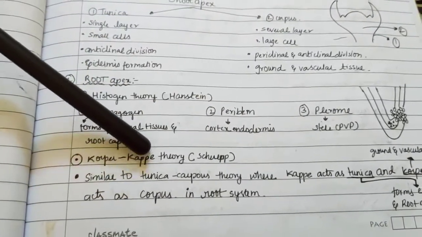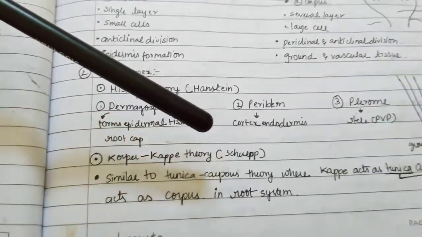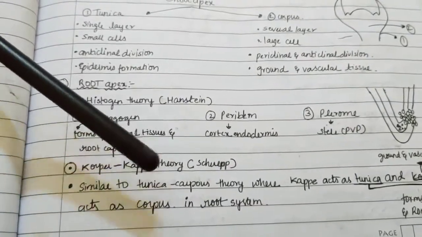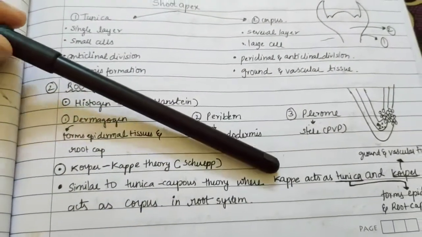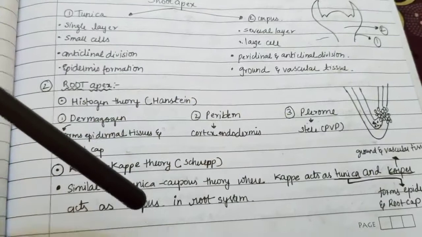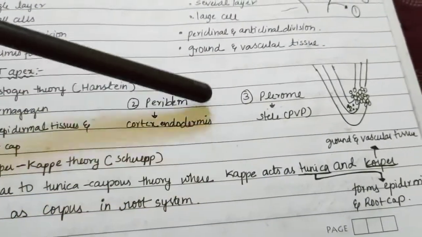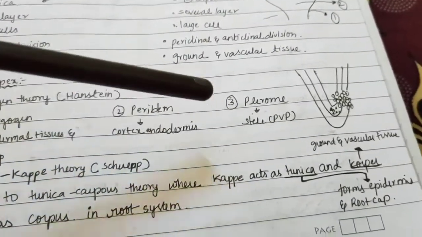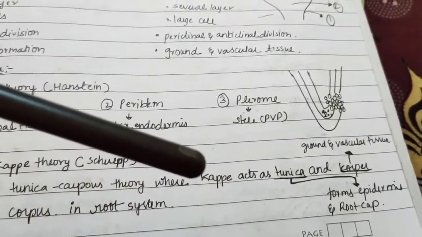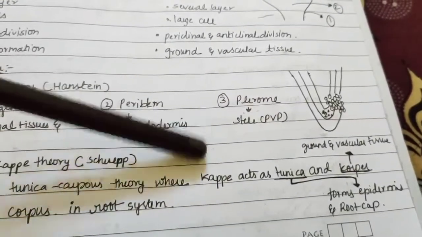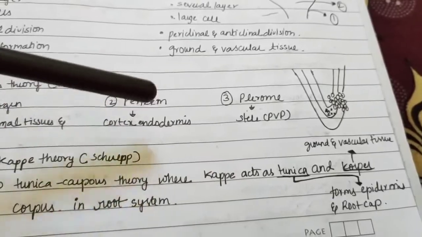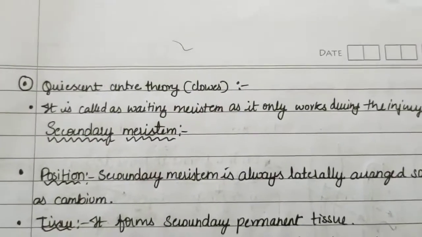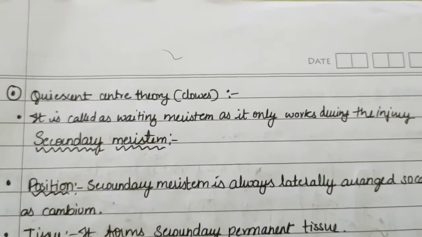Then the corpus-kappa theory, given by Schüepp, is similar to the tunica-corpus theory, where kappa acts as tunica and corpus acts as corpus. Here kappa forms the epidermis and root cap, and corpus forms the ground and vascular tissue. The last theory in the root apex is the quiescent-centre theory, which was given by Clowes.